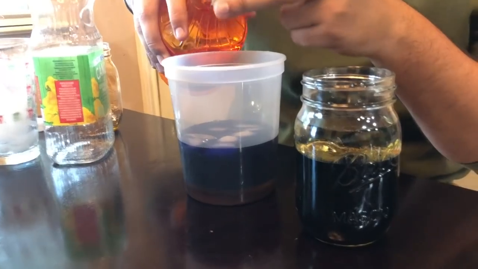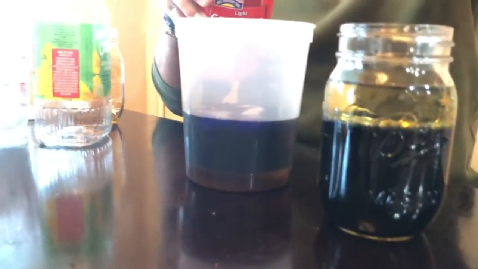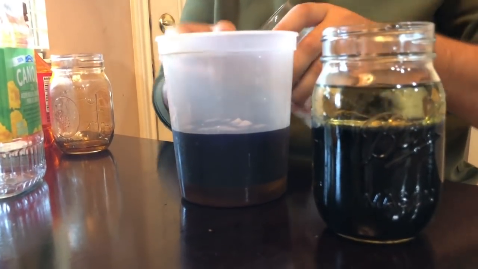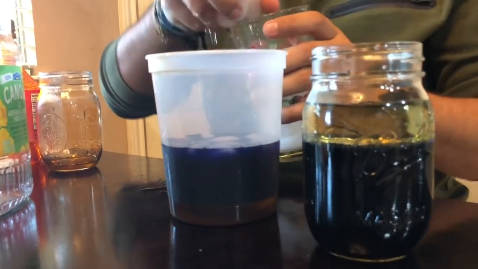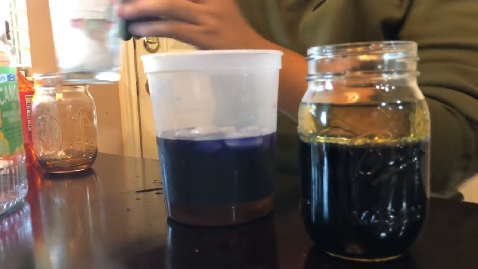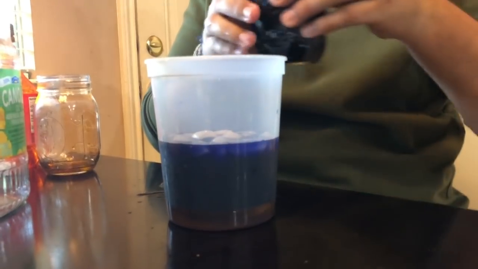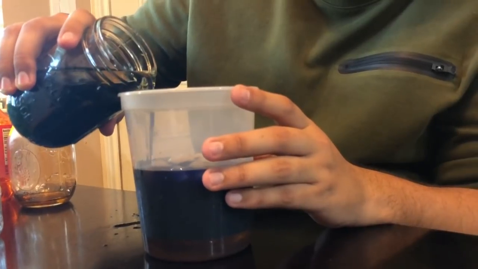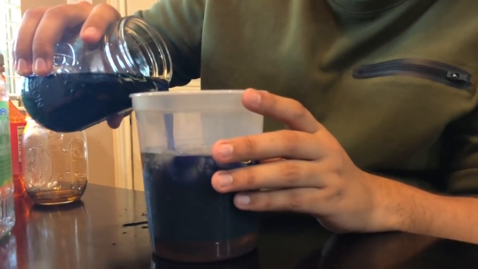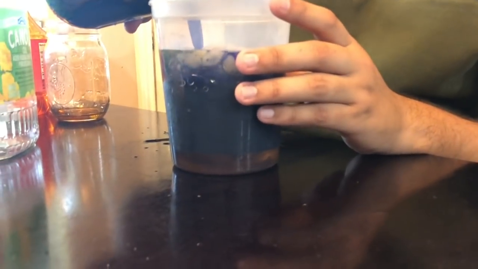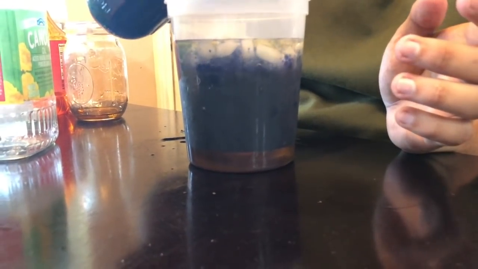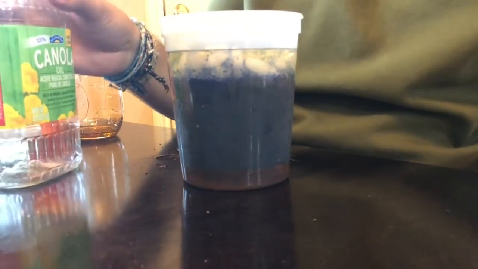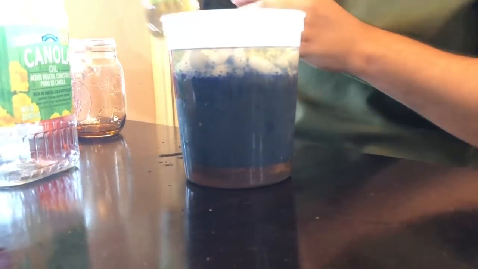And then I'm going to add more ice because that one is melting. And we'll talk about melting in a little bit. And now we're going to add this. Again, it's water and cooking oil. I don't want to overfill it, but I'll add some more cooking oil just so we can see a little bit better.